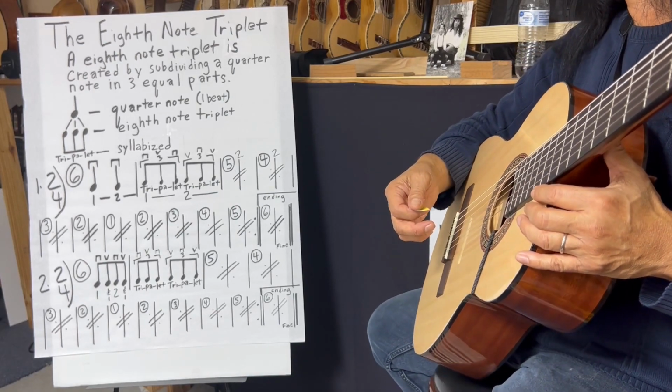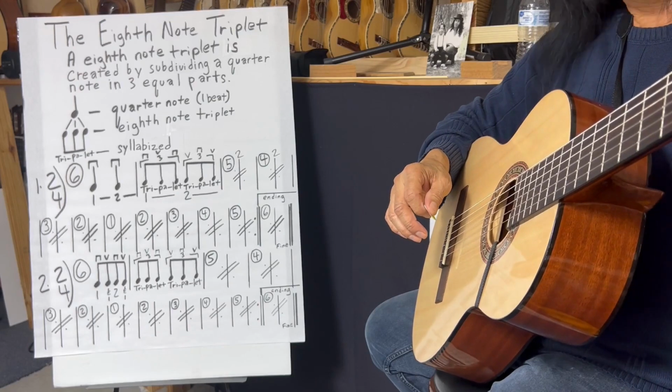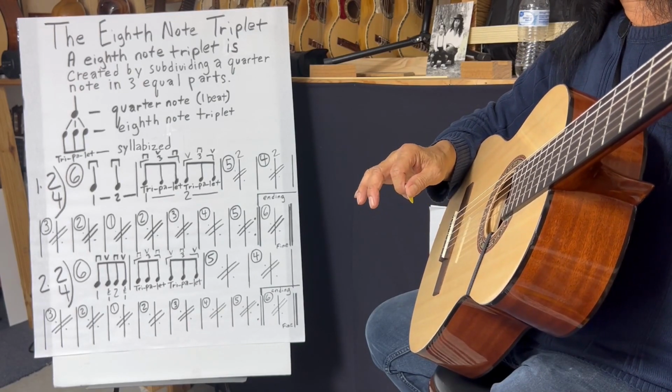Now the next one is basically going to be just the 8 notes and the triplets.